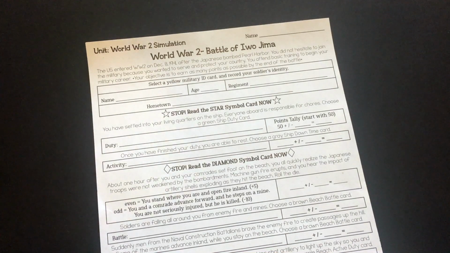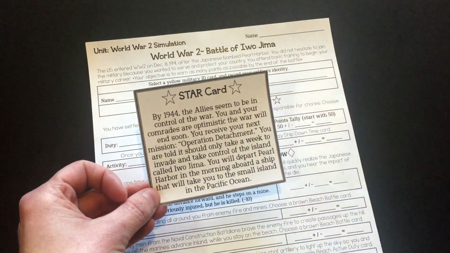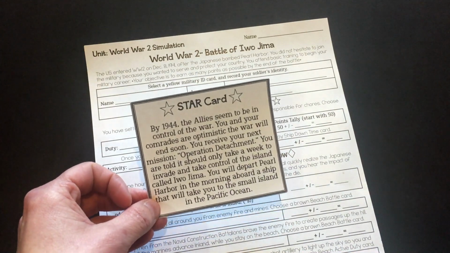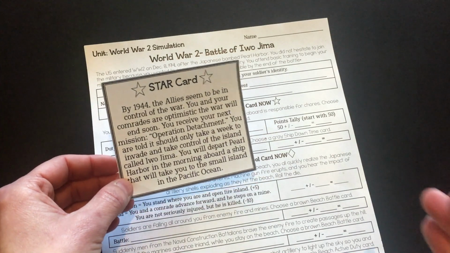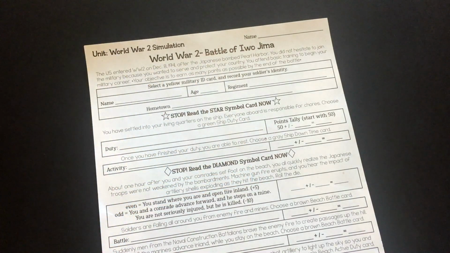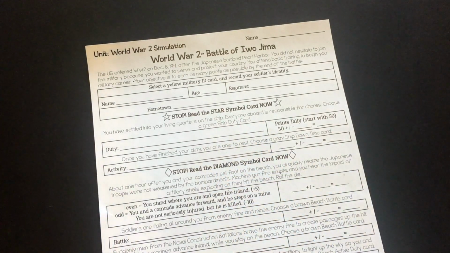But if you don't want to use the PowerPoint, then you would simply read the star symbol card instead that you could give to students. And it just gives a little bit more background information. And after you've shown the slide on the PowerPoint that has some photos with it, or they've read this card, they would now follow directions, and you could see they would need to choose a green ship duty card.